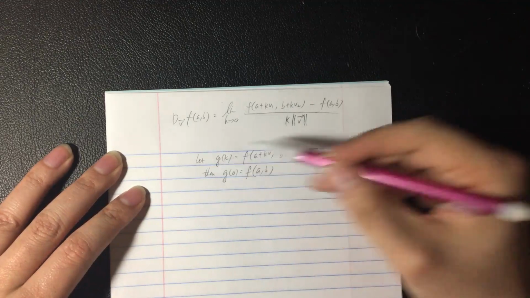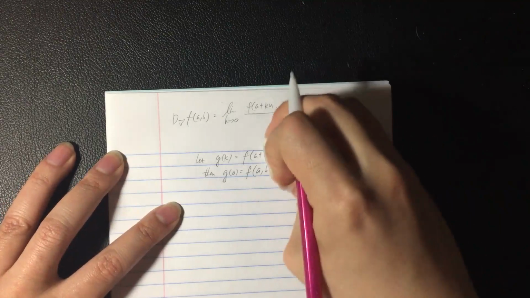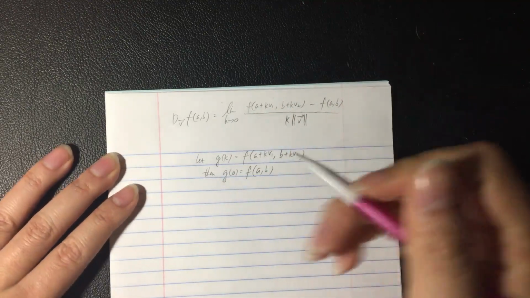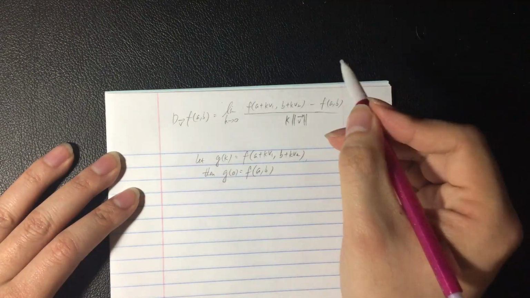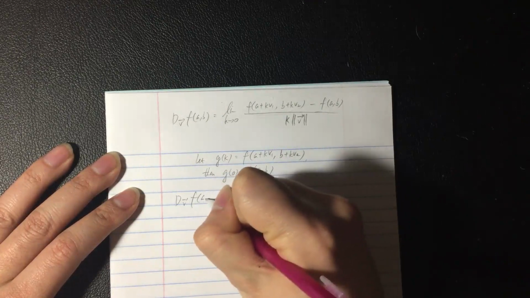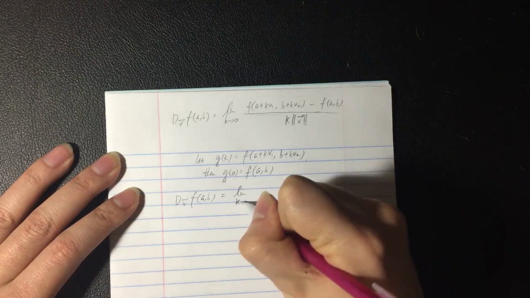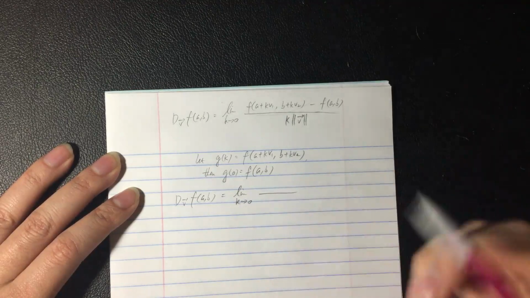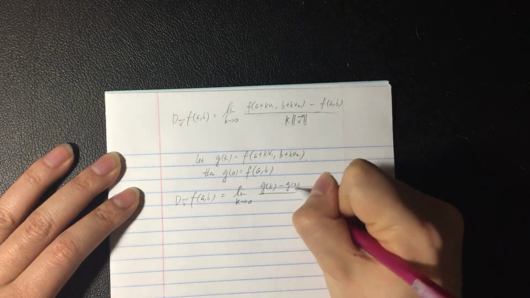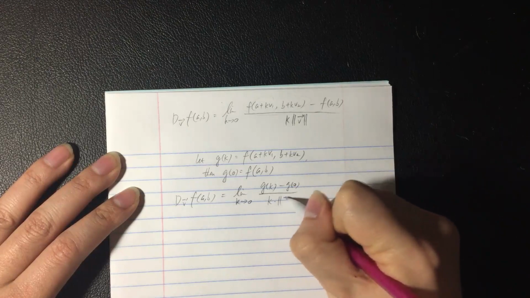If I let g of k equal to the first term, then my g of 0 will be the second term. Then this directional derivative can be rewritten as the limit as k goes to 0 of g of k minus g of 0 over k times magnitude of v.